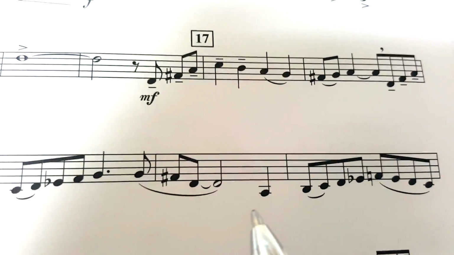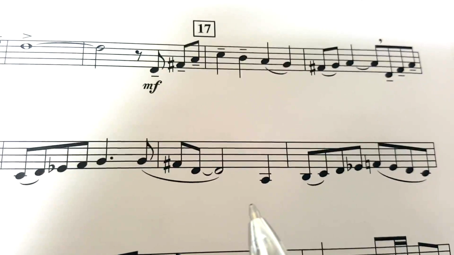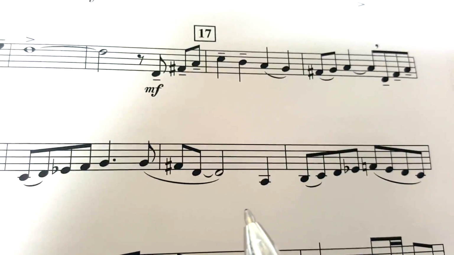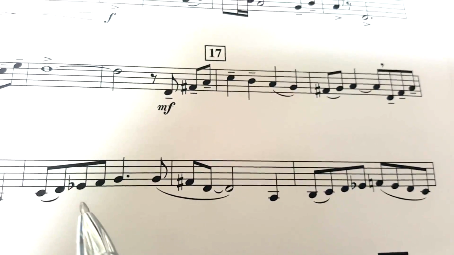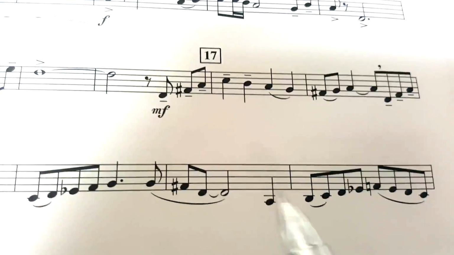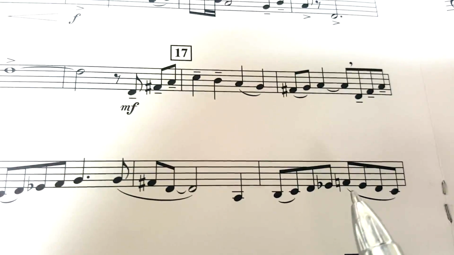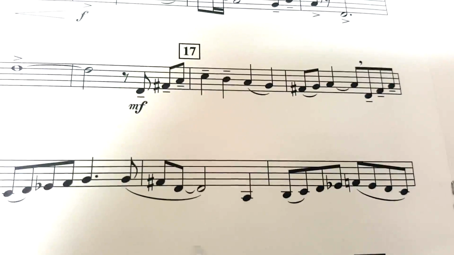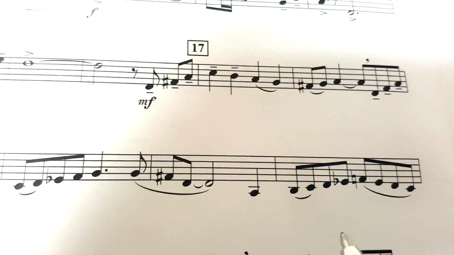First, we're going to review the definition of accidentals. Accidentals are sharp, flat, or natural signs that occur within a piece of music. This is E flat. This is F sharp. This is another E flat. And this is F natural. They all occur within the piece of music, so they are all considered accidentals.